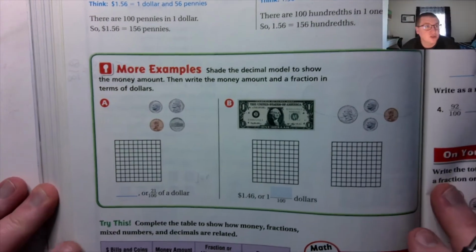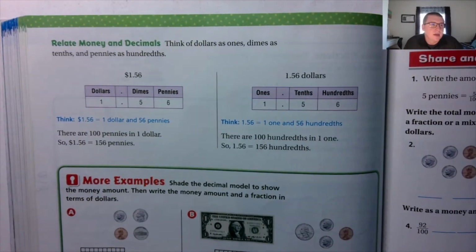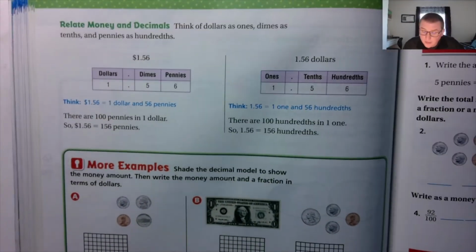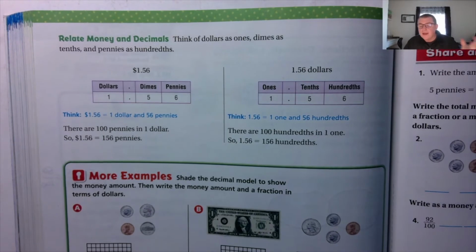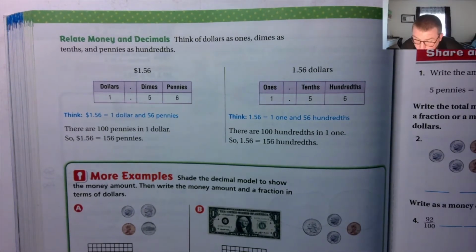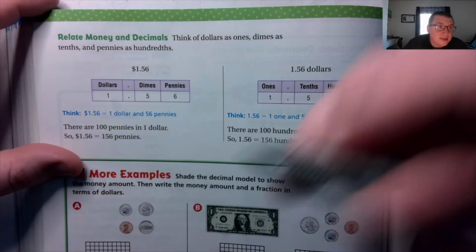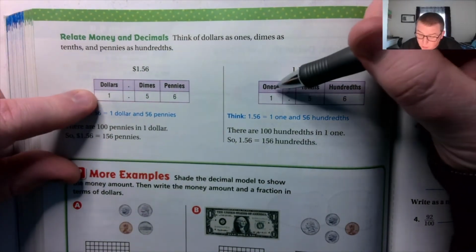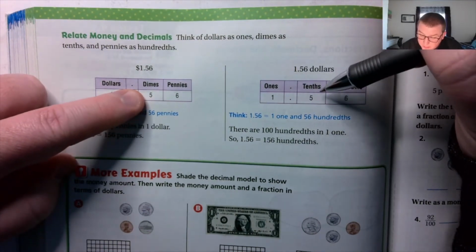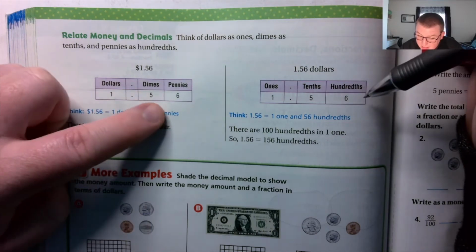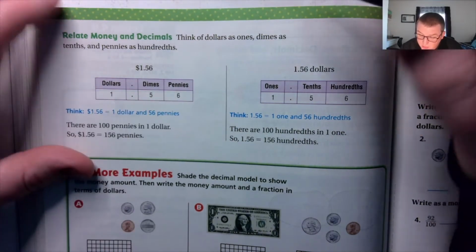Now we're on page 372, and we're going to go a little bit further. At the top of the page, it says, relate money and decimals. Think of dollars as ones, dimes as tenths, and pennies as hundredths. So again, dollars are your ones place. See, we have ones and dollars, our 5 in tenths, and our 6 in hundredths, which again, dimes, pennies.